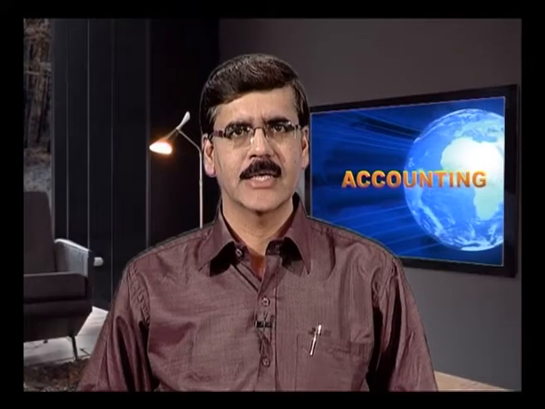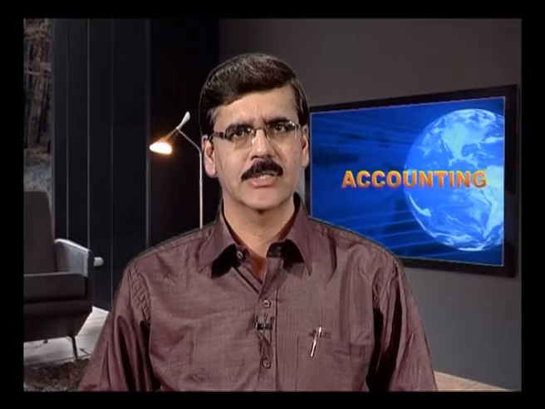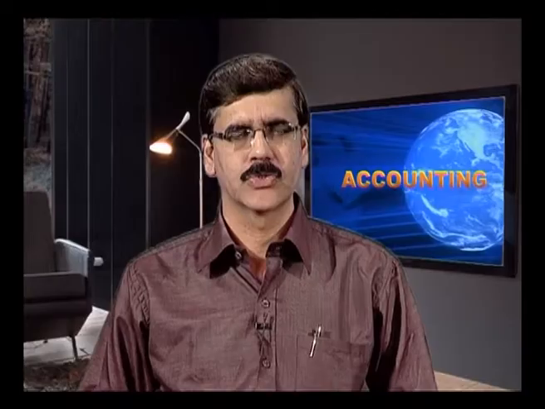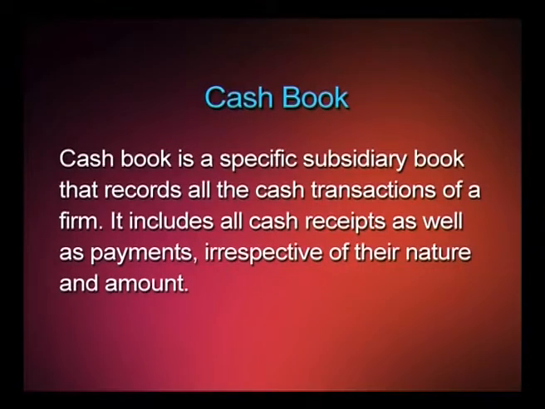As cash is the key focus of any commercial activity, it is very important to keep a track record of all such transactions separately. A cash book serves this purpose. So, cash book is a specific subsidiary book that records all the cash transactions of a firm. It includes all cash receipts as well as payments, irrespective of their nature and amount.